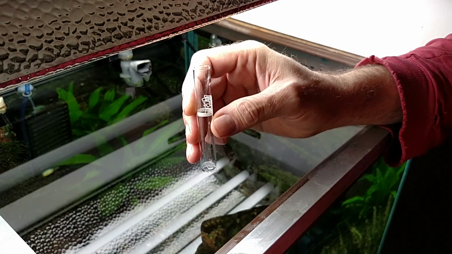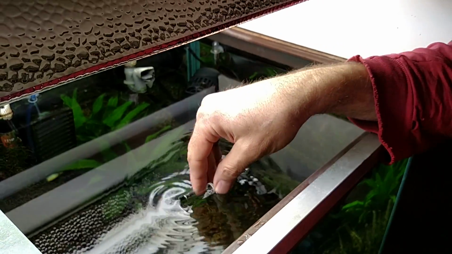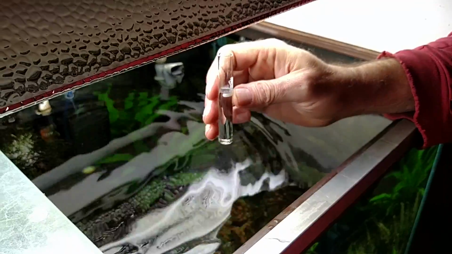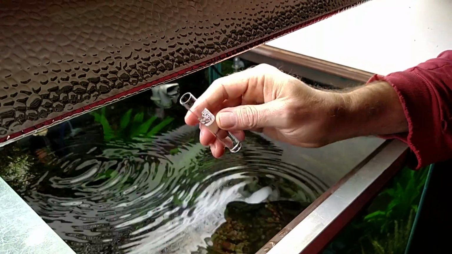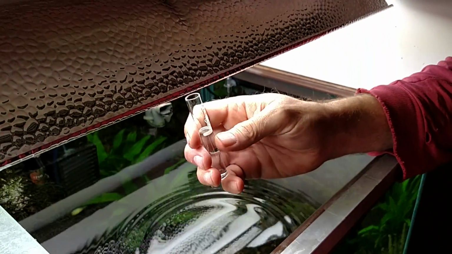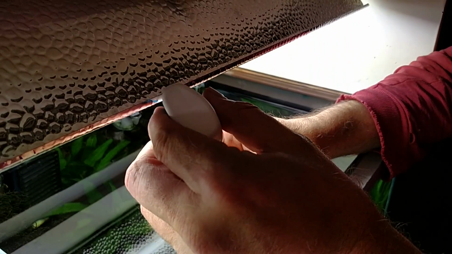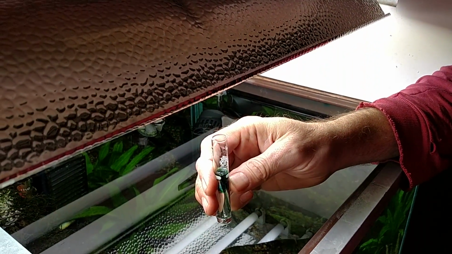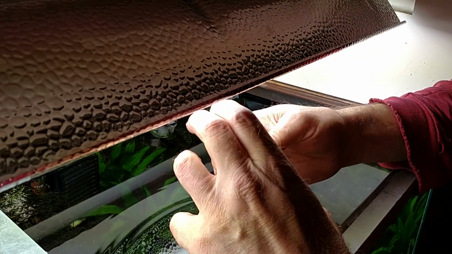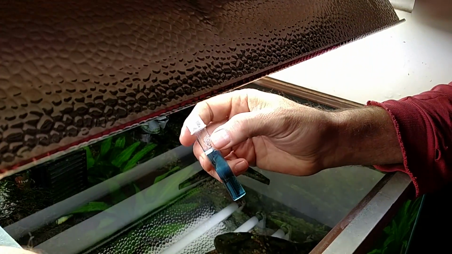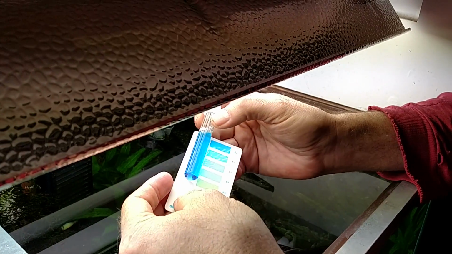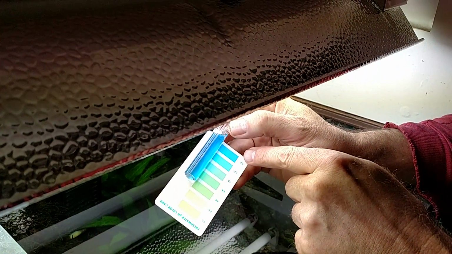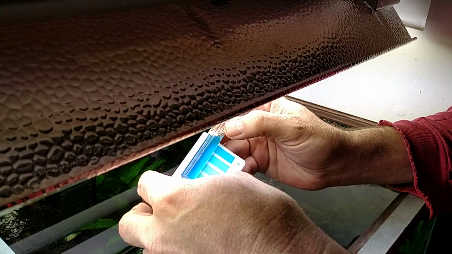So there are lots of test kits available on the market for measuring the pH of your water. This is an API test kit. I am just going to fill the vial up to the line. I will add 3 drops of the indicator solution. Measured against the card, that is 7. Our pH is around 7.5.